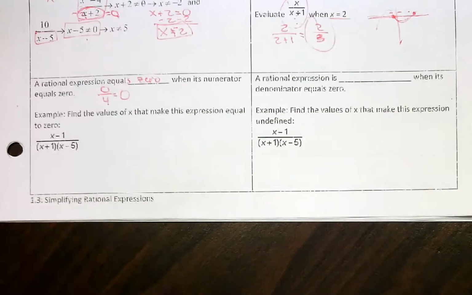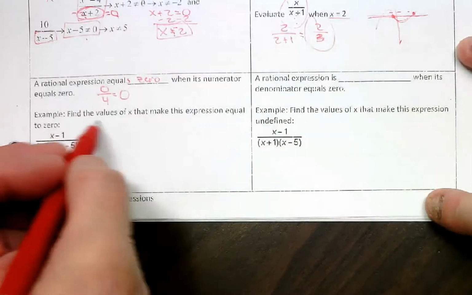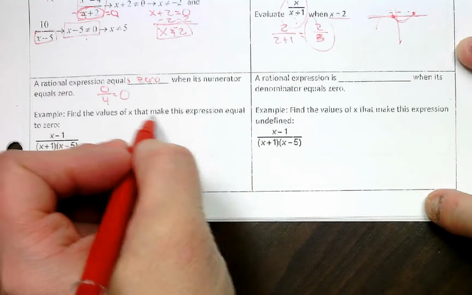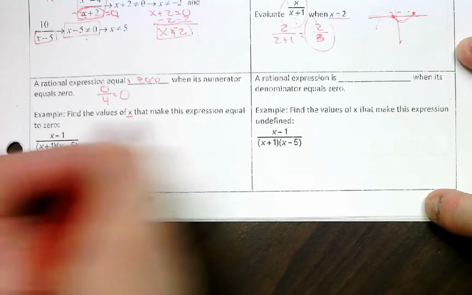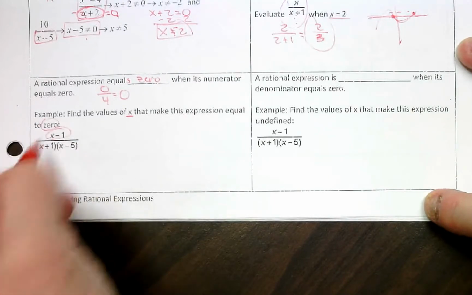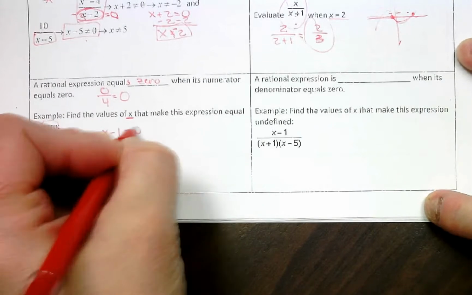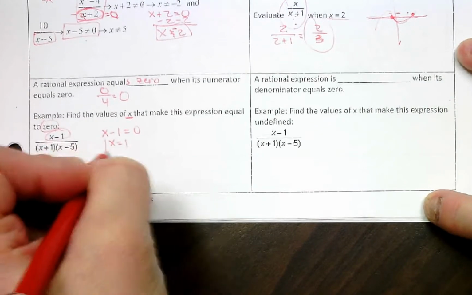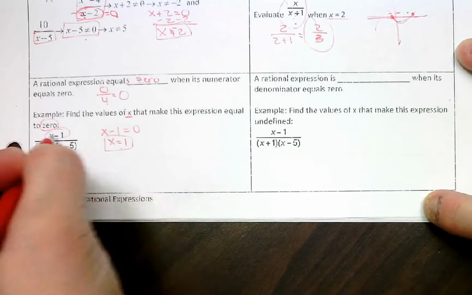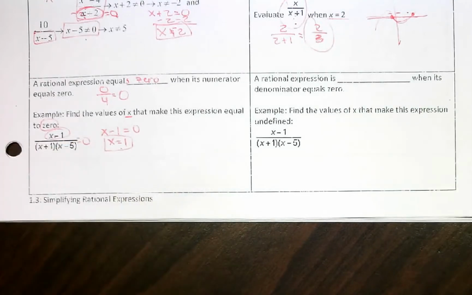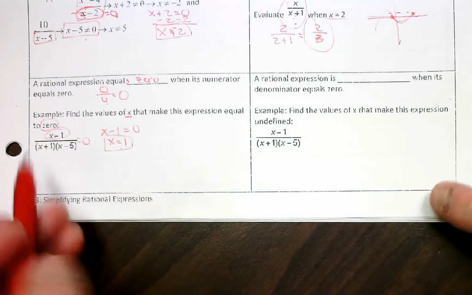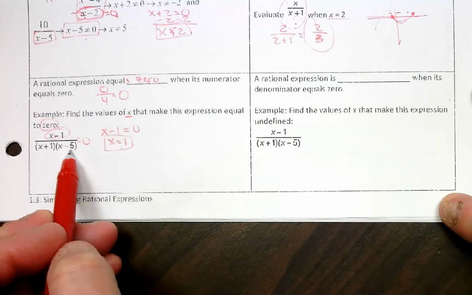So when we're looking for the x that makes the expression 0, that means the numerator has to equal 0. So x minus 1 equals 0, so x equals 1. When x equals 1, this thing equals 0, and we don't have to do anything with the denominator in that case.